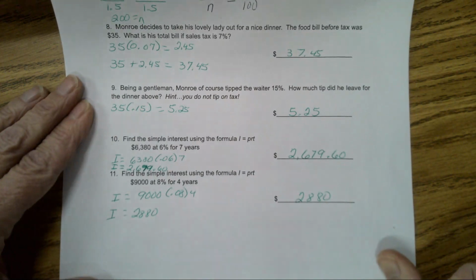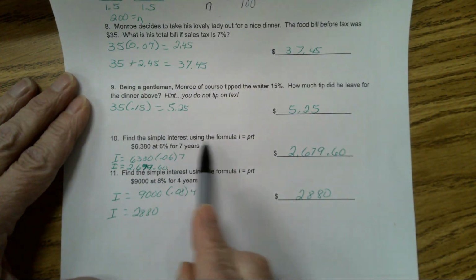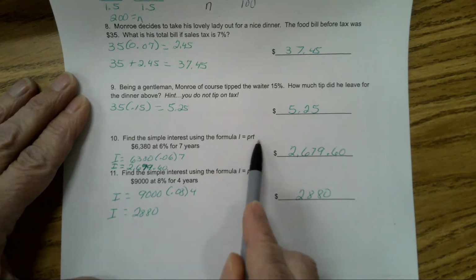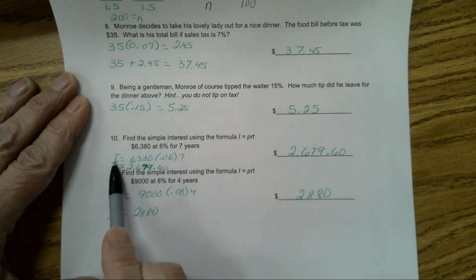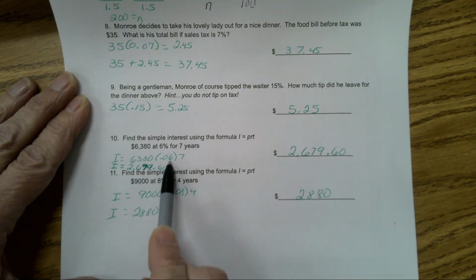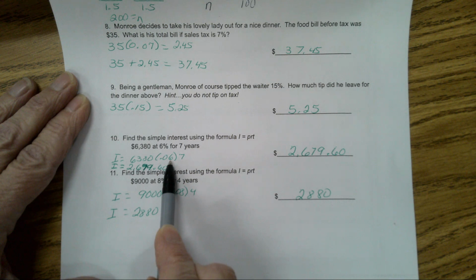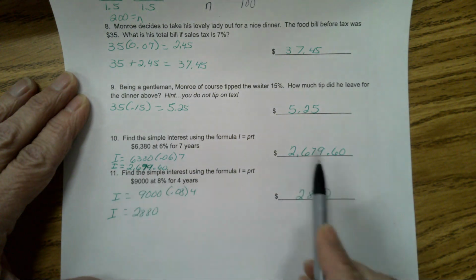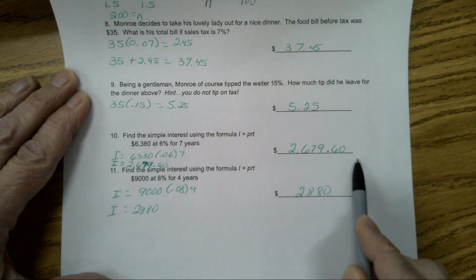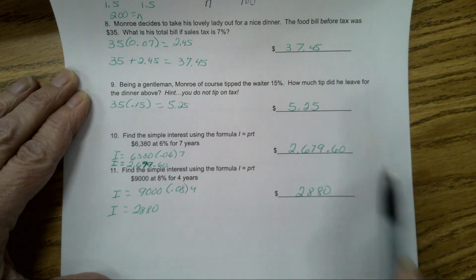Number 10. Find the simple interest using the formula I equals principal times rate times time. So your interest is going to be 6,380 times 0.06. You have to change your percent to a decimal, times 7. And that equals $2,679.60. When it's money, round it to the hundredths place.